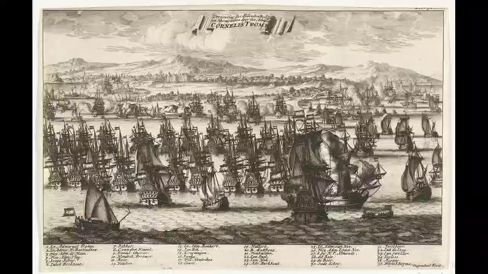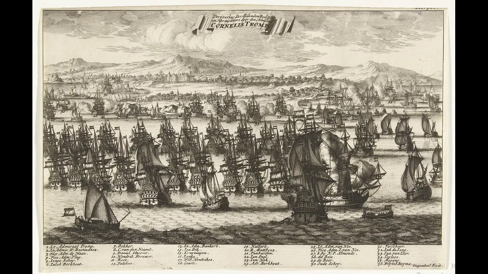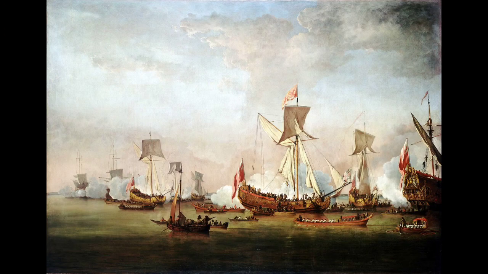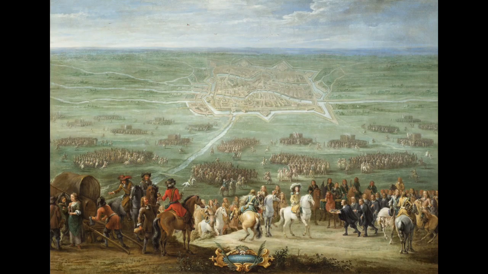The conflict had significant consequences for Europe. It marked the end of Dutch dominance in European trade and commerce, and established France as the dominant power on the continent. The war also saw the emergence of William III of Orange as a major European leader, and he would later become the King of England.